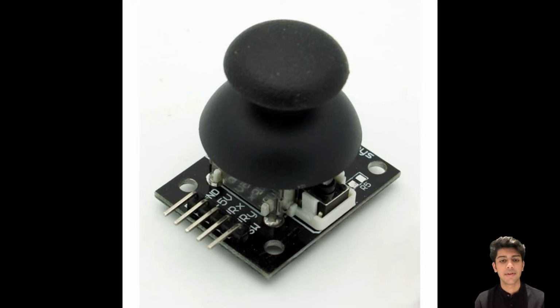So what is happening here is that VRX will be giving an analog signal to the Arduino board, which will convert it into digital, and we can get values between 0 and 1023. That will be our x coordinate if we connect it to VRX, and similarly we'll get the y coordinate using VRY.